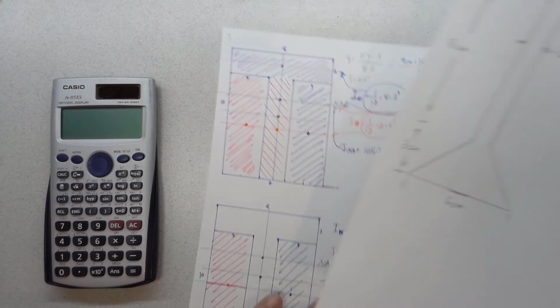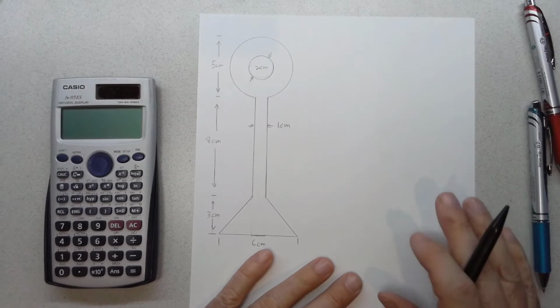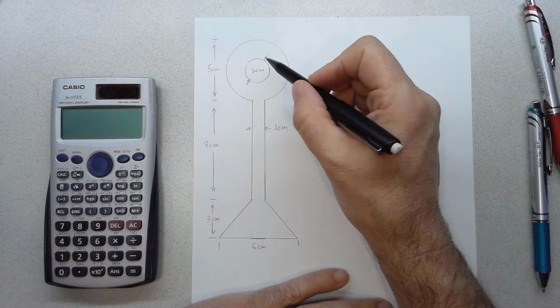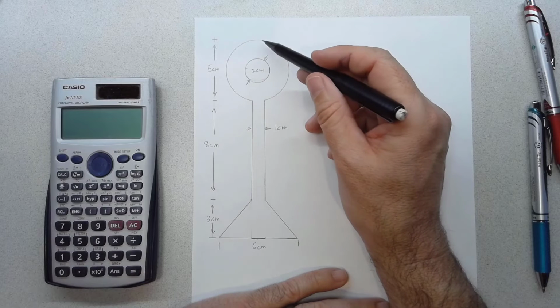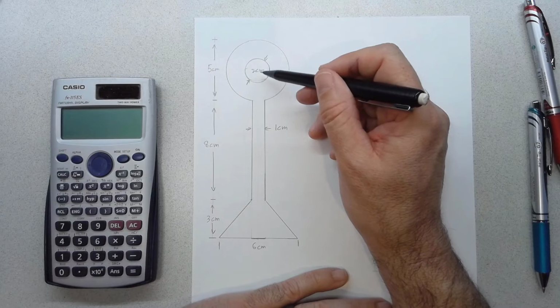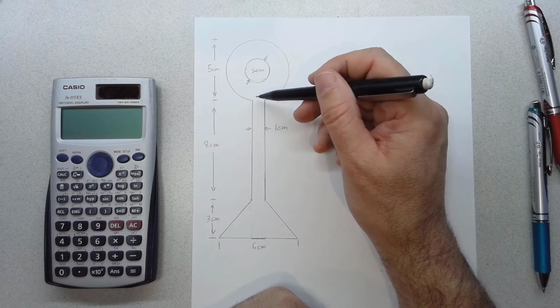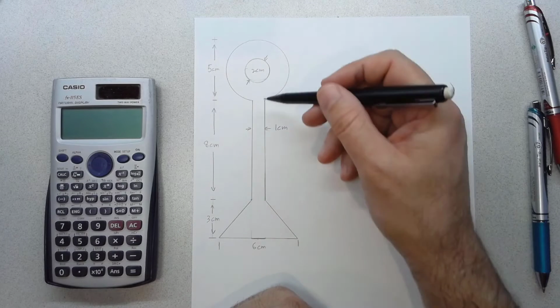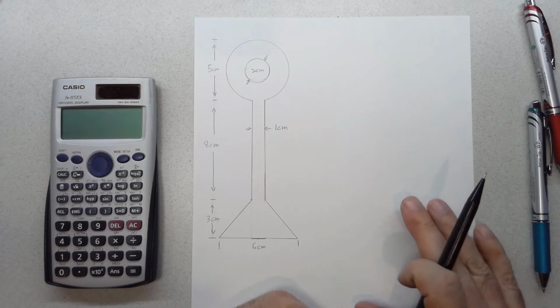Okay, so for our last shape, let's look at this very odd shaped cross section that I've come up with here. You can see how I've tried to represent it. There's basically a hollow pipe on the top, outer diameter 5 centimeters. There's an inner diameter of 2 centimeters that's hollow. Then you've got a 1 centimeter wide web basically, and then kind of a weird trapezoidal triangular shape for a bottom flange down here.